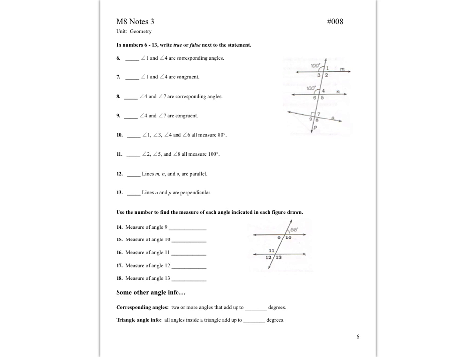Page 6, if you haven't had a chance yet, you're going to finish this for homework, and we're going to check these answers the next day.